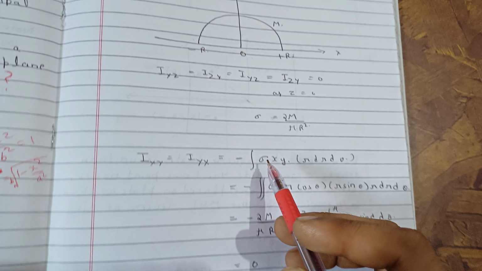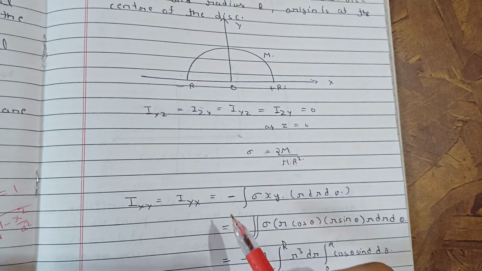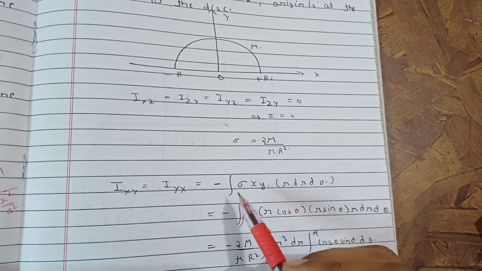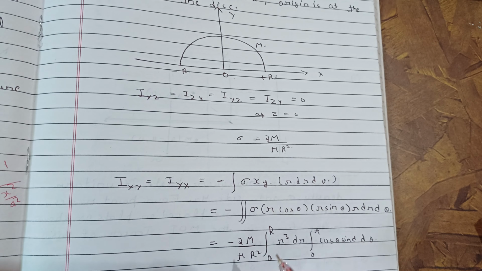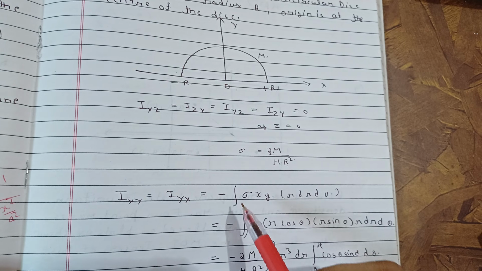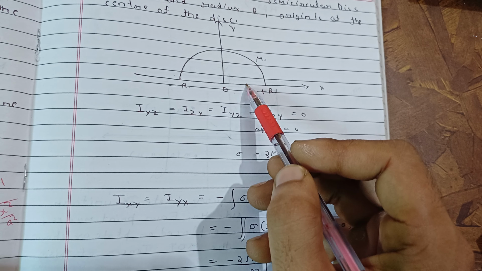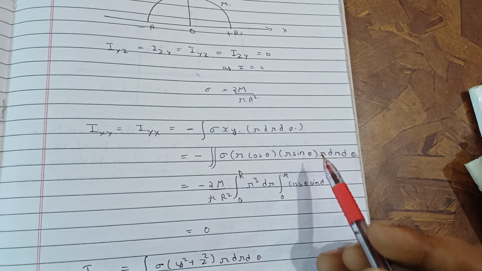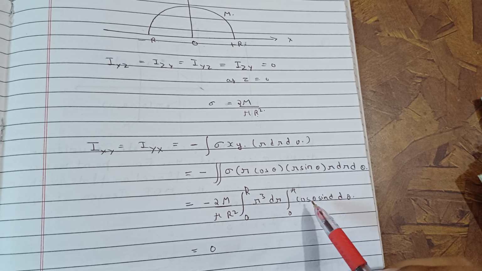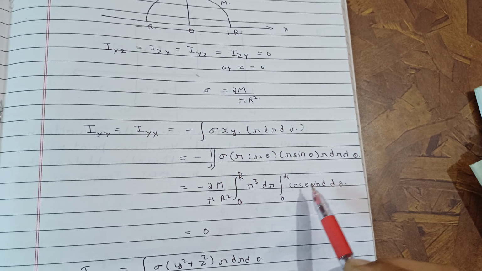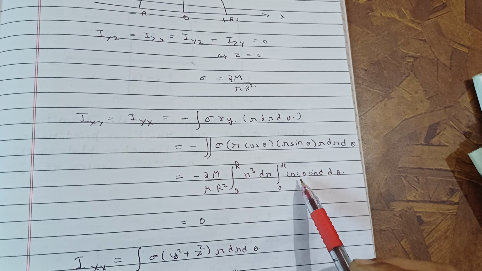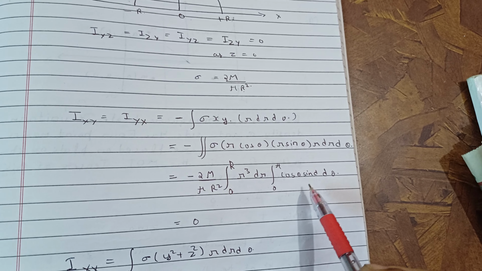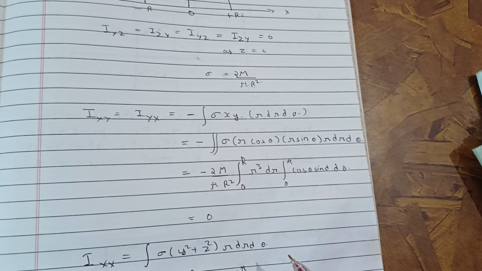Sigma xy. Now we will take polar coordinates. You can represent xy coordinates in polar coordinates, meaning the area element will be given by r dr d theta, and sigma r dr d theta will give you the small mass. Now xy also can be written in terms of polar coordinates. X is r cos theta, where theta is this angle, and y will be r sin theta. Just substitute here and put the limit for r from 0 to r, and theta from 0 to pi. So it will be 1 upon 2 sine 2 theta, and after solving this limit from 0 to pi, sine 2 theta gives you 0.